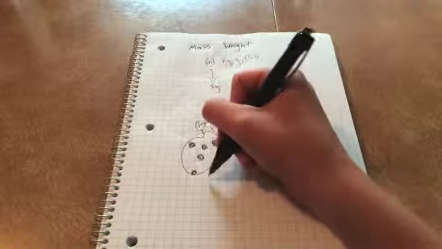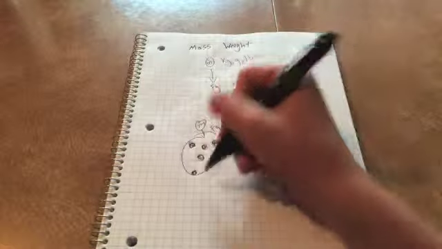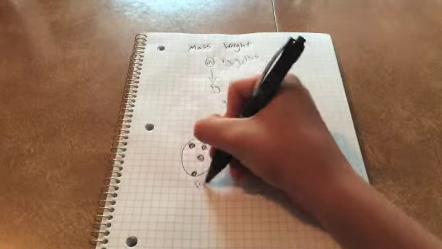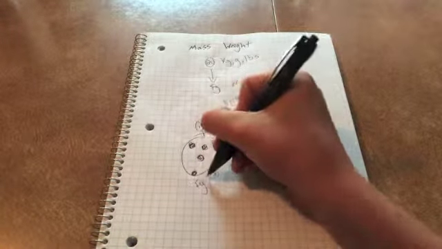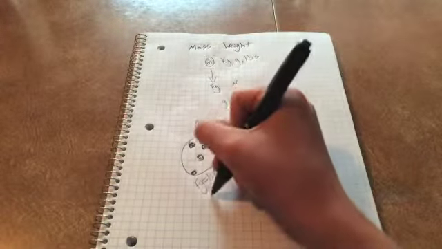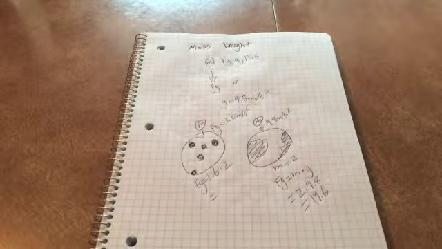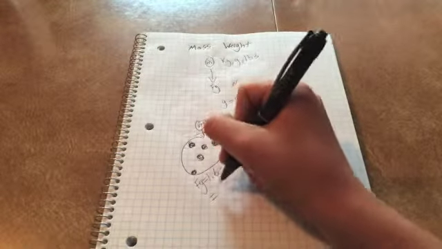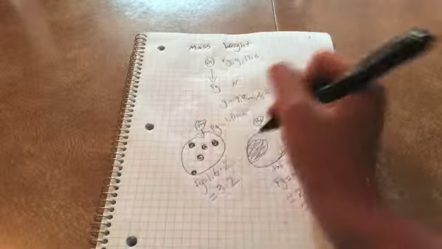And on the moon, you'd have force of gravity equals 1.6 times 2. That gives you a force of gravity of 3.2.